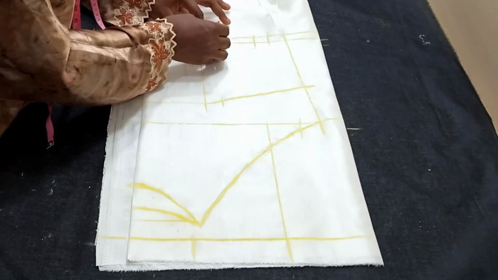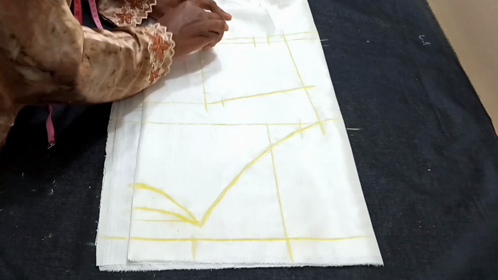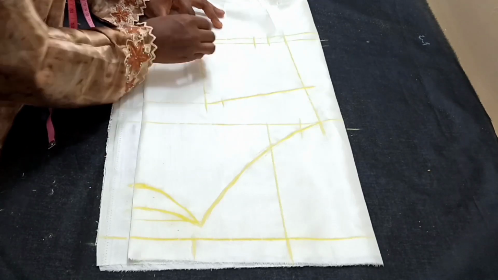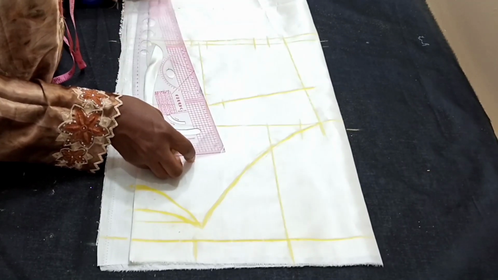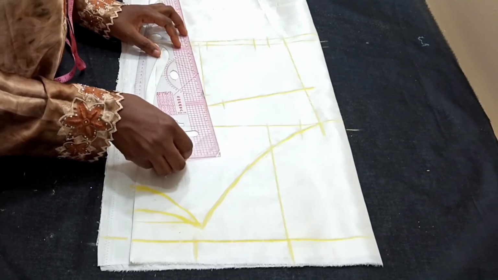Then you take the width of the dart. I added 1 inch dart, so that is 1/2 inch on both sides of this line. I'll mark it half on both sides and I will connect it this way.